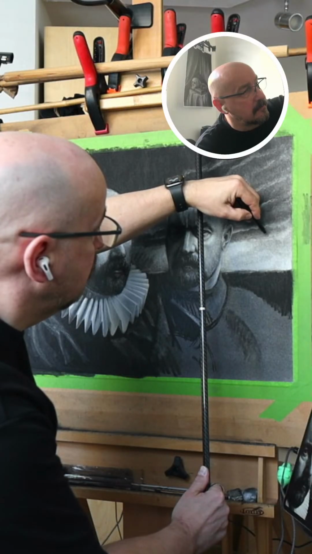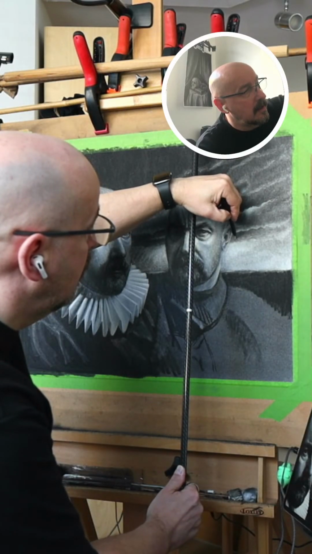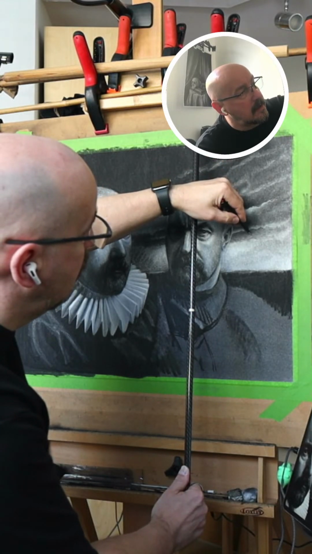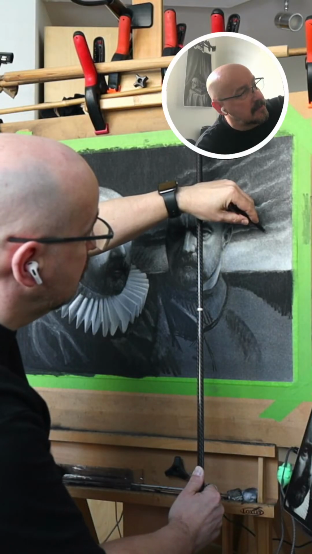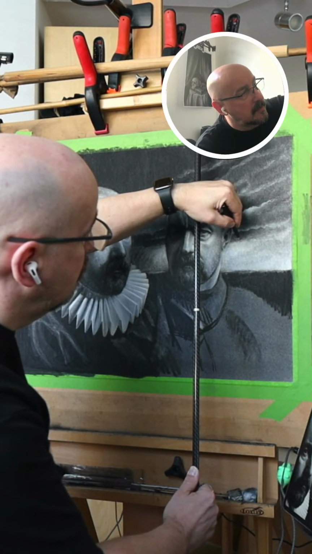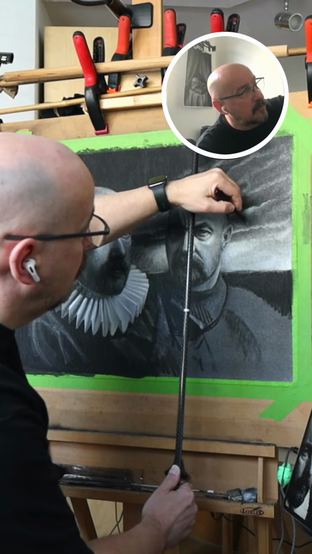Just to give an impression of the underbelly of the clouds a little bit more, and again reduce the value of that edge just a little bit more.